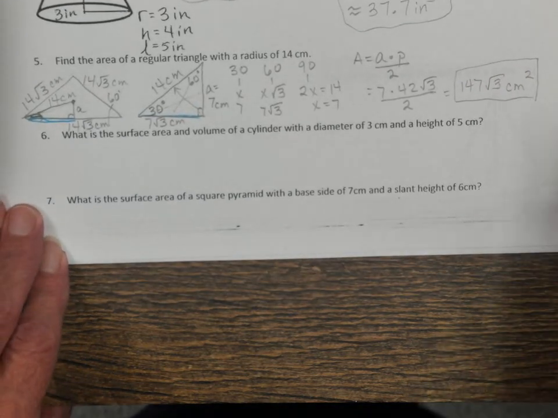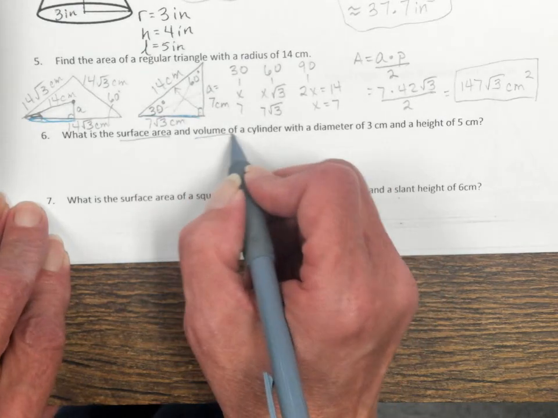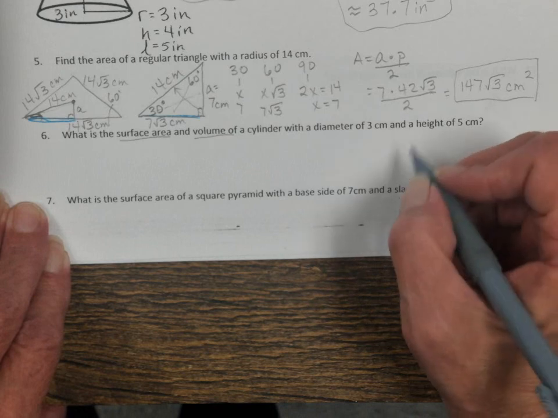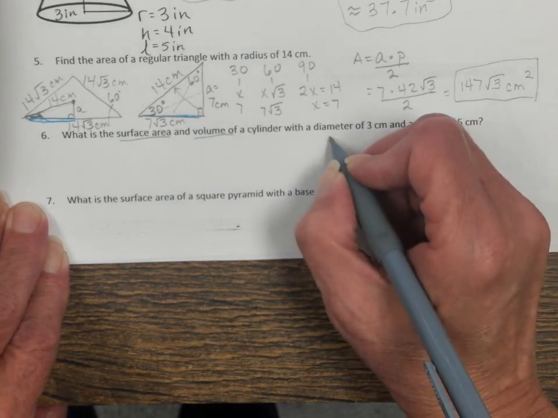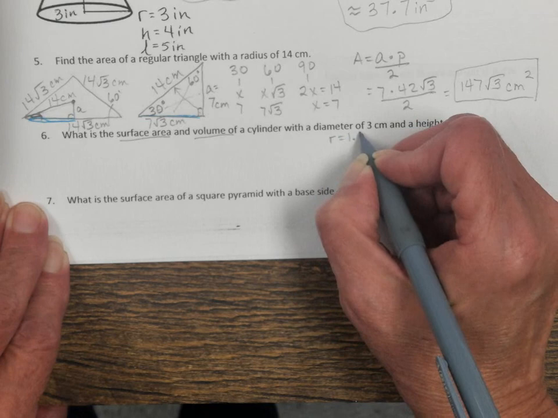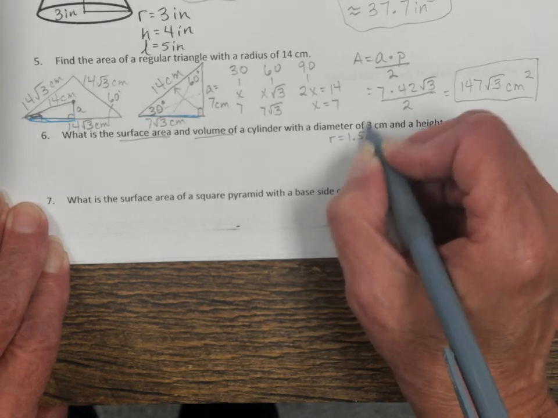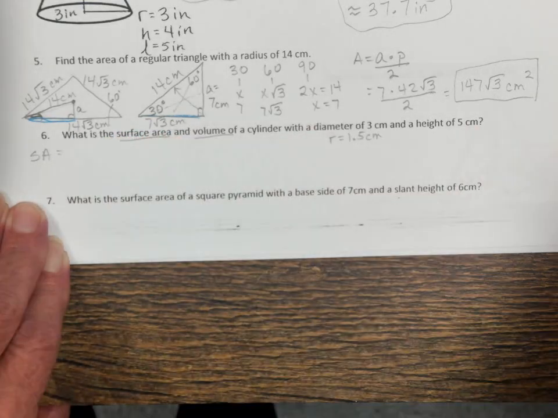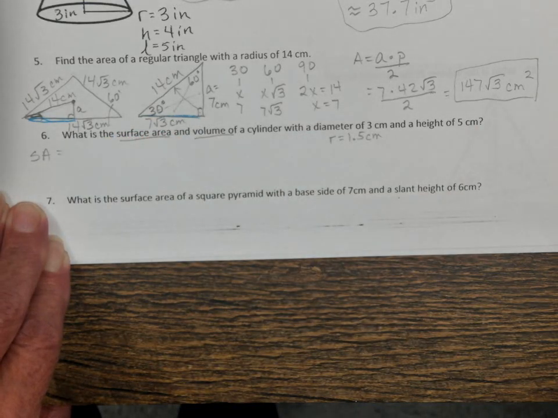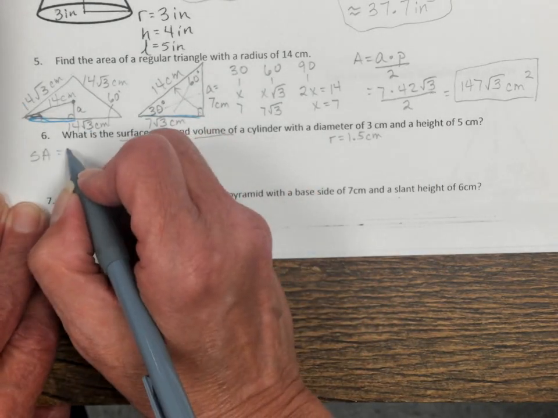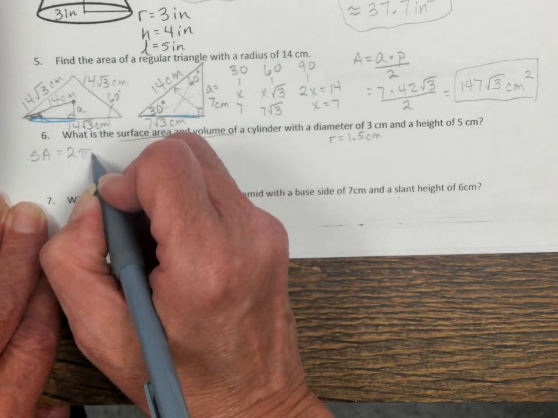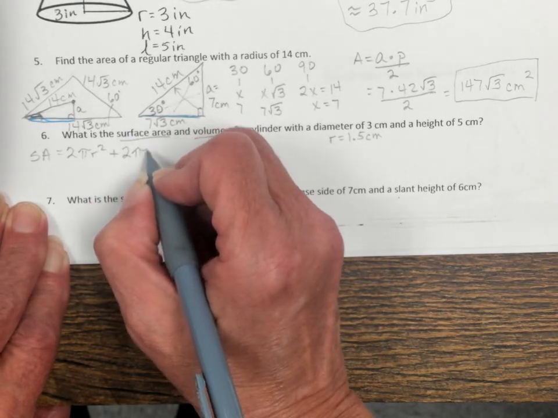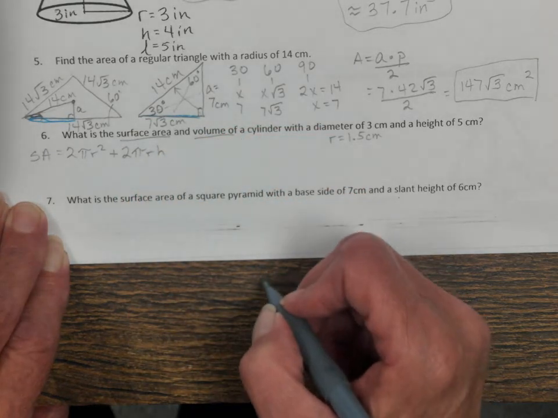Right, so what is the surface area and volume of a cylinder with a diameter of 3 and a height of 5 centimeters? Well, diameter is 2 radius, so I'm going to write down that my radius is 1.5 centimeters, half of 3. And the surface area of a cylinder, I go to my note packet and look up the equation. Surface area is 2 pi radius squared plus 2 pi radius times height.